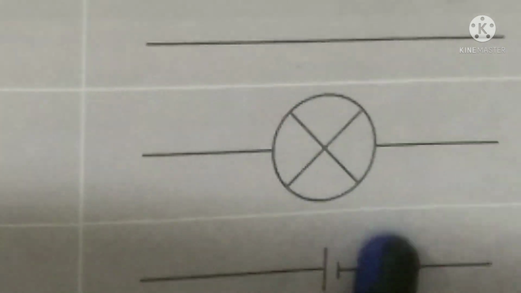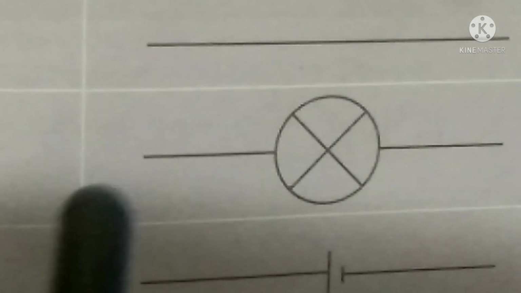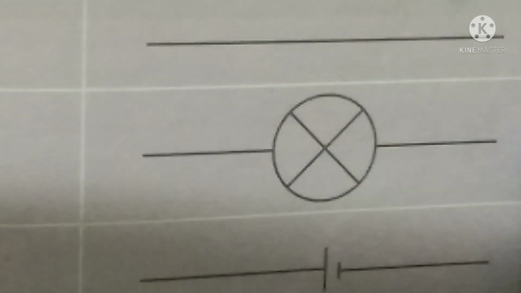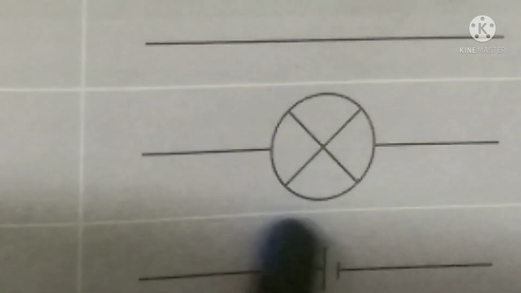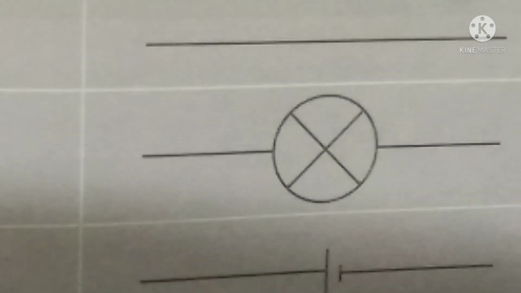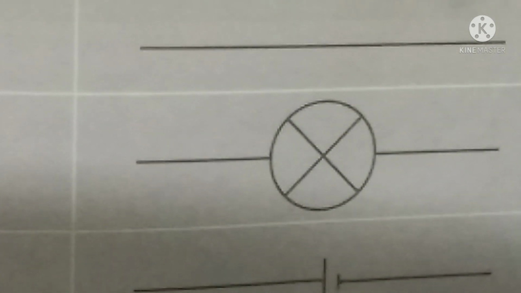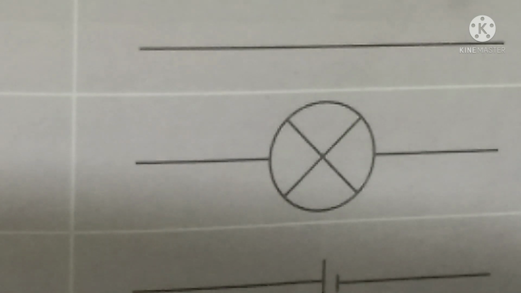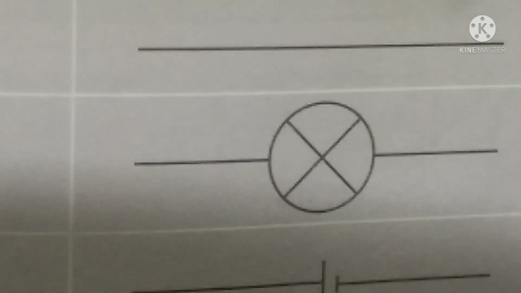Now another symbol, this is the easiest symbol for a bulb. Here these two wires show connection. So this is a wire and this is a bulb, which is used to convert electrical energy into light energy and heat energy.